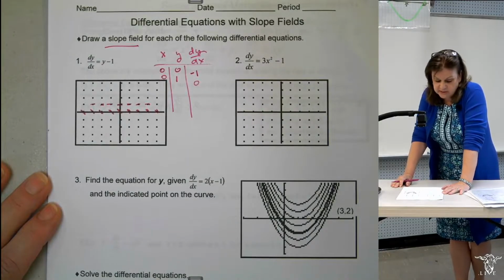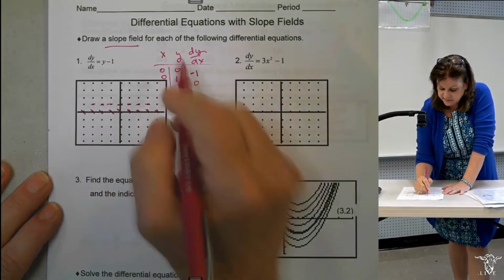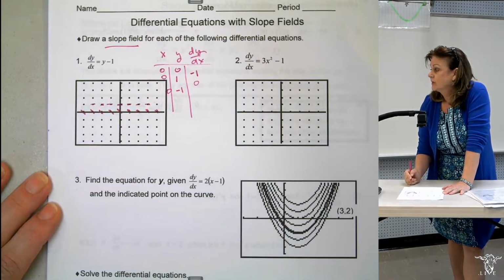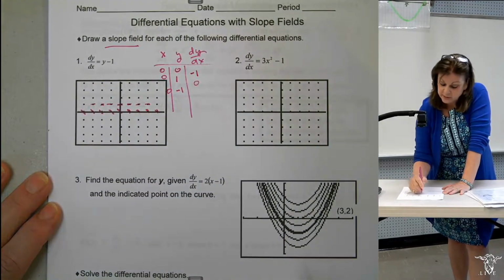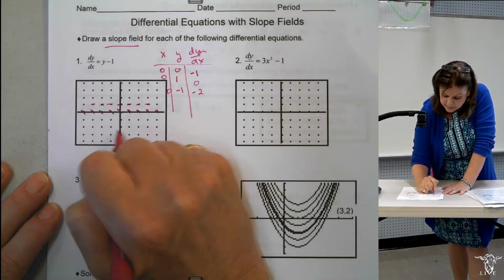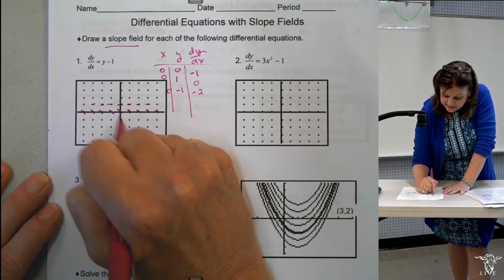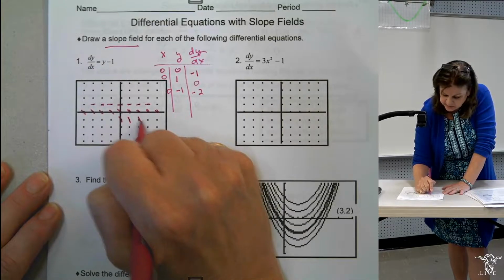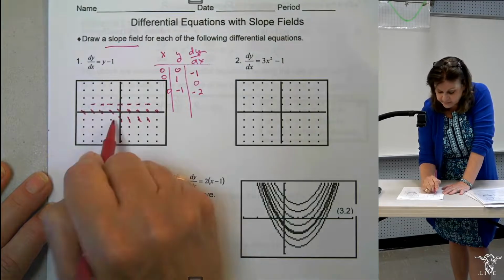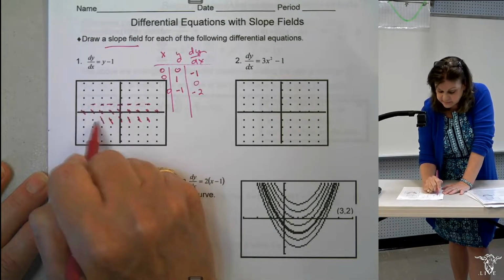And then, of course, the next logical point, well, at least as far as I'm concerned, I'm going to put in 0, negative 1. And now I've got negative 1 minus 1. So my slope when y is negative 1 is negative 2. Down 2 and over 1. Again, I know it's hard to draw. What I'm doing is I'm going down 2 and over 1. I'm kind of shooting for that just to get close enough.